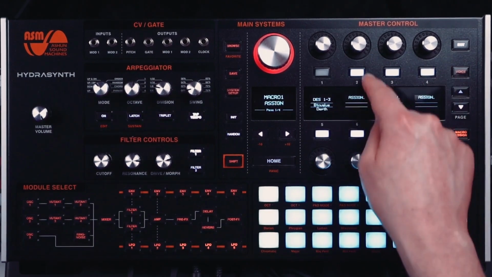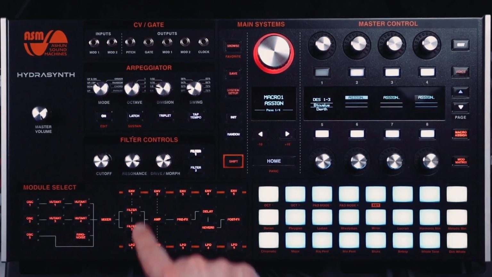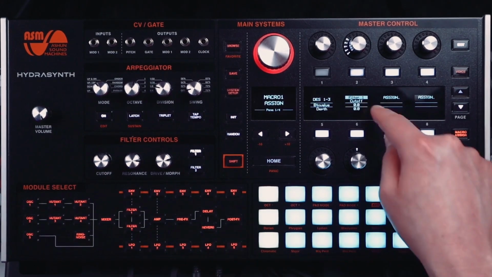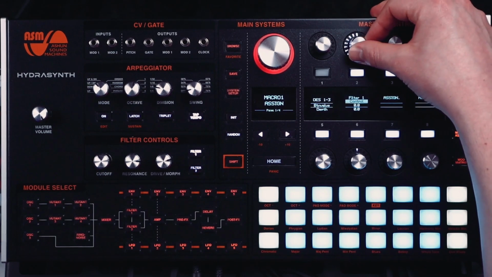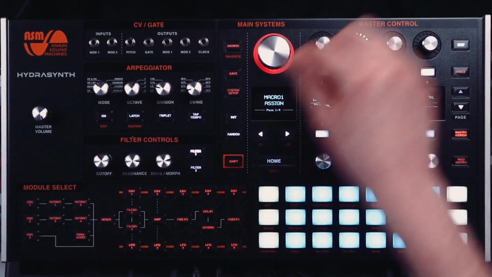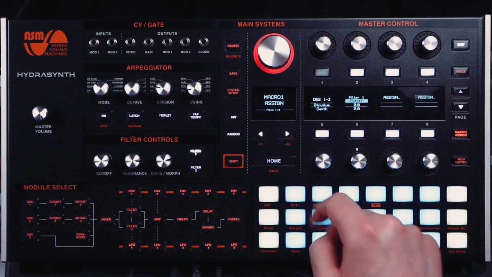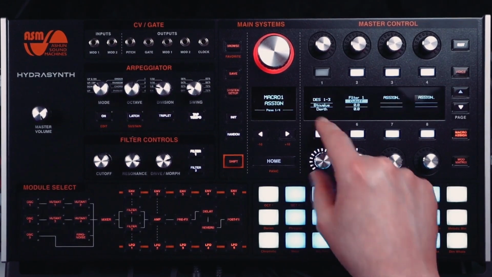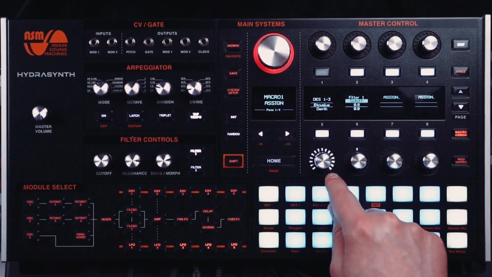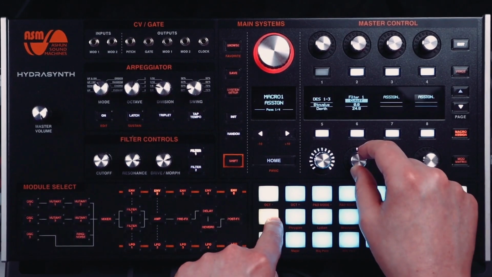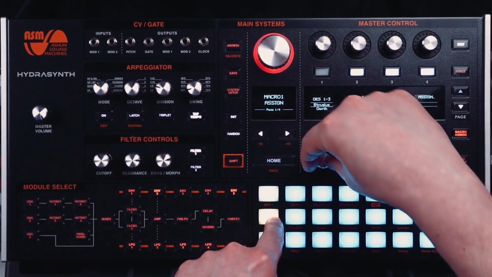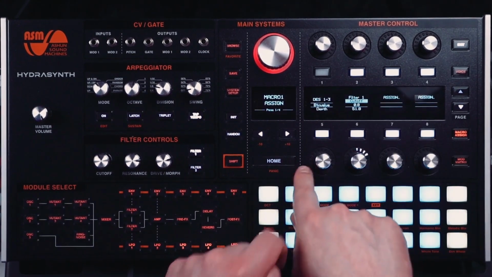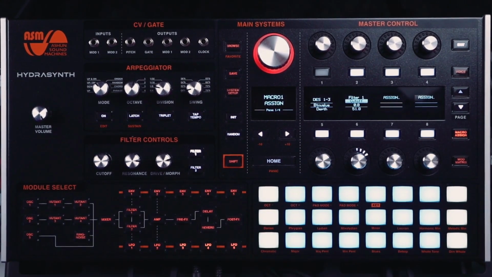So to assign one, what I'm going to do is click assign, press a destination. So I'm going to go filter 1. And then once I've selected filter 1, I can then go in and select the different options available in that module. So I'm just going to go for something simple, cutoff, bring up the depth amount. So that's the depth amount for the knob. And then I can set the maximum point by doing this. So you can find the sweet spot and then test it out using that knob there. So that's one, and let's set a few more.